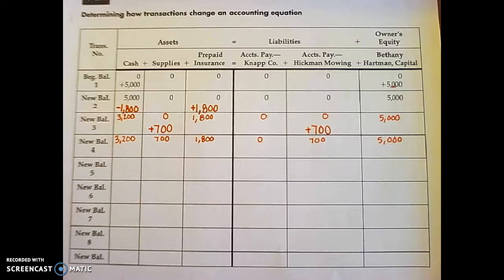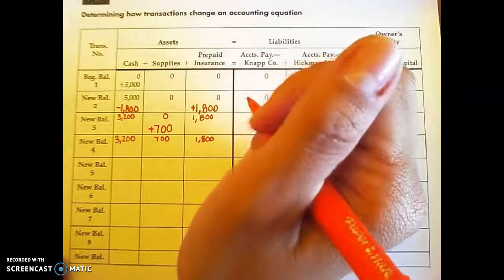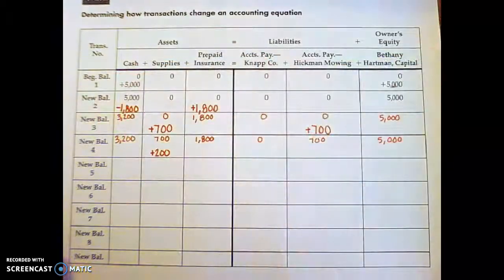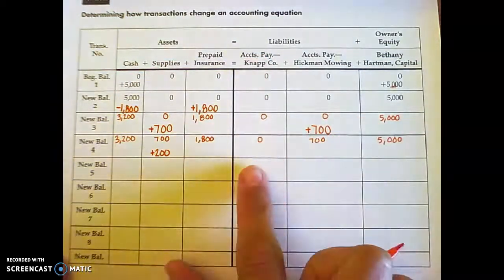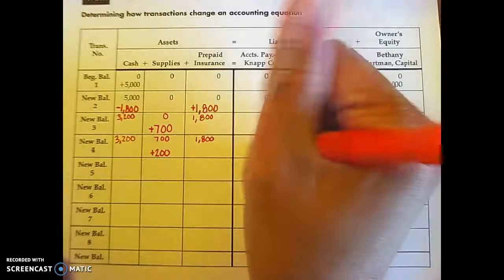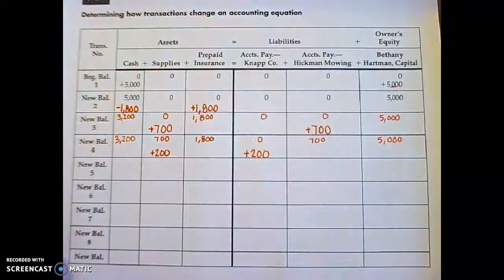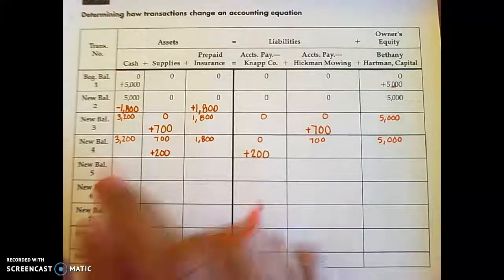Okay, the fourth transaction, we bought supplies on account from NAPCO, this time for $200. Same thing as before, but we're going to use our other accounts payable. So we bought supplies, so supplies is increasing by $200. And then we also will owe NAPCO payable $200. The amount that we owe them is increasing. So let's calculate our new balance here.